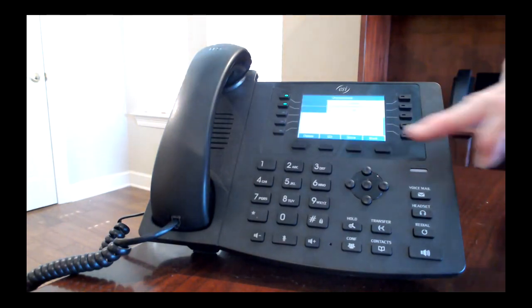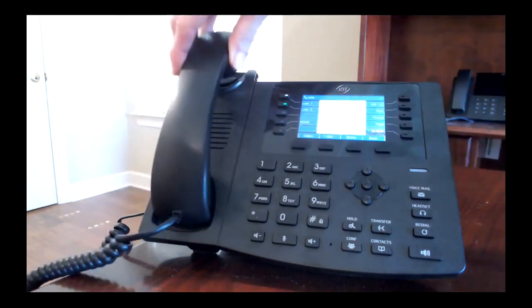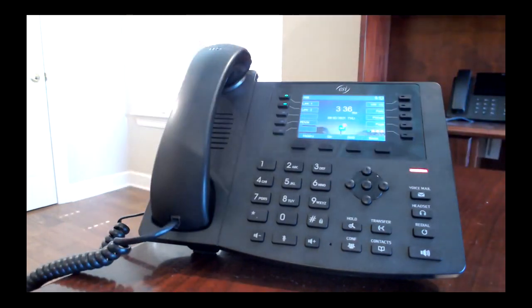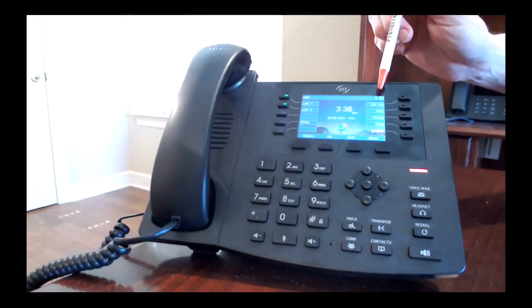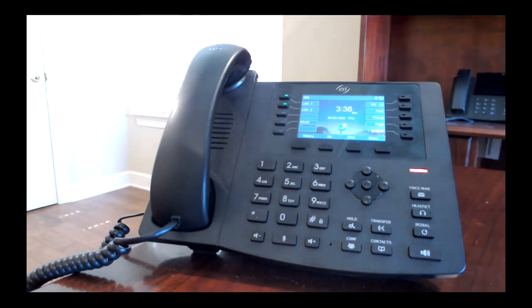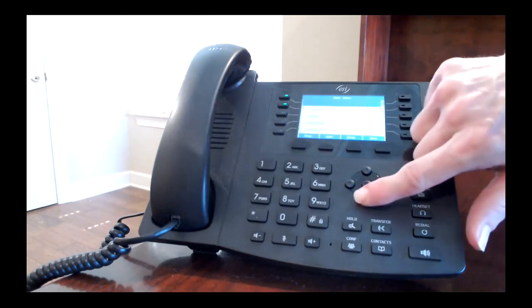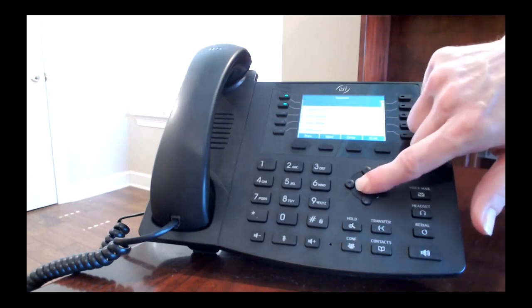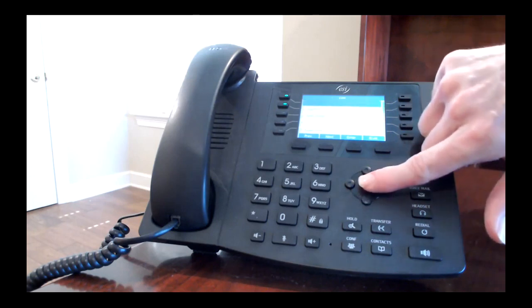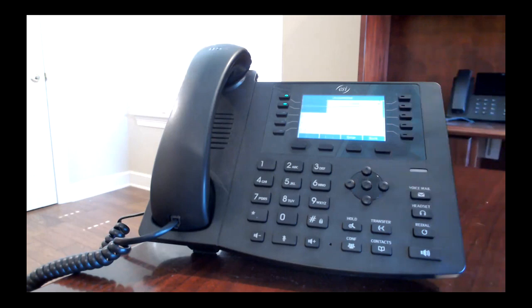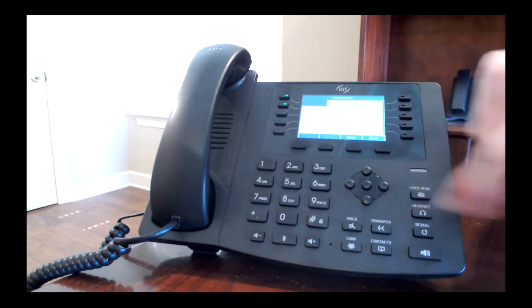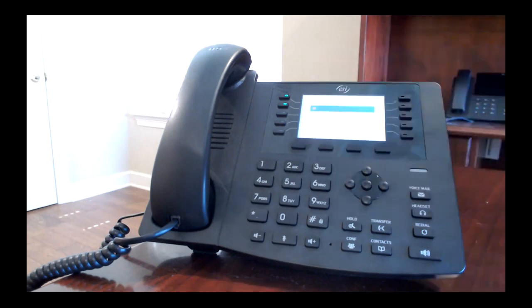And you'll notice, I'm just going to pick up and hang up the handset to go back to the main screen. Now I have a tiny little handset with an arrow indicating that this phone is forwarded. If I press menu and then select features, which is number 2, and then number 1 for call forward, 1 for line, and then unconditional again, I can use my arrow keys to go to disabled and select save to deactivate the call forwarding.